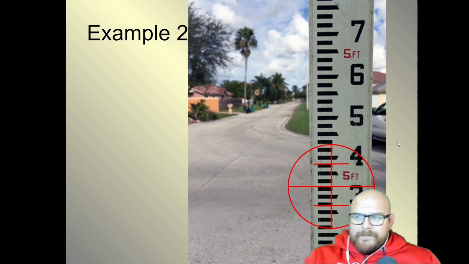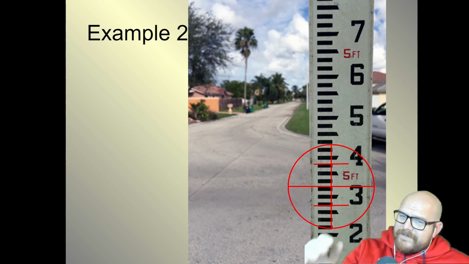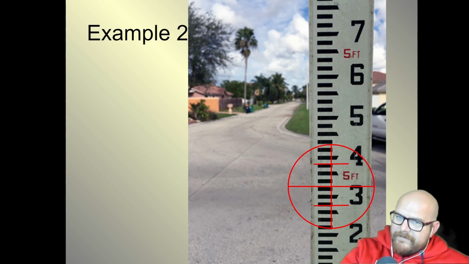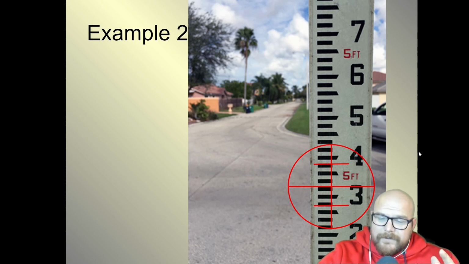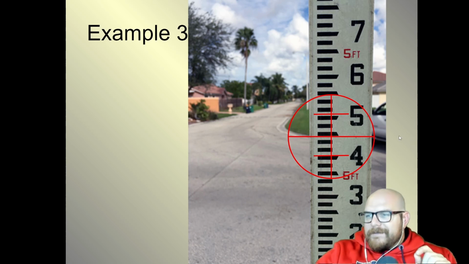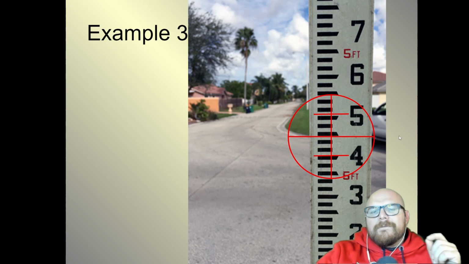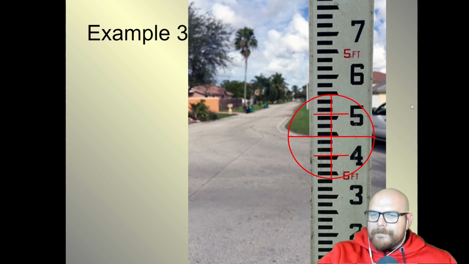Example number 2. Oh, let me get out of the way. So feel free to pause the video and try to answer these questions. We give you the crosshair, the rod reading, and then the top and the lower stadia hair reading. So if you want to pause, go ahead and do that right now. Same thing right here, another example. Again, we can pause that video and go through. This is going to be stuff that's on your own that I want you to try and test. You can look at the little cheat sheet we had a couple slides ago.